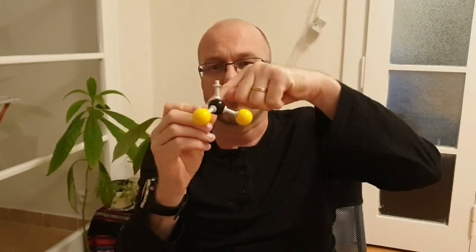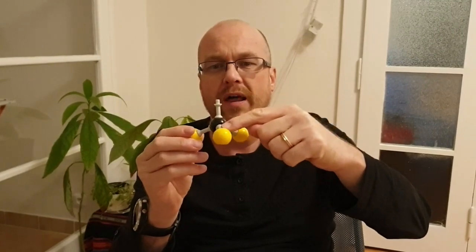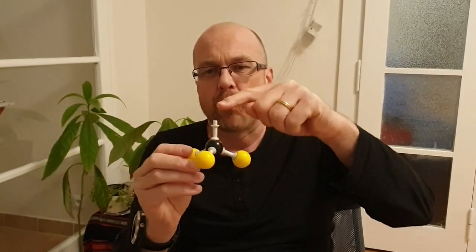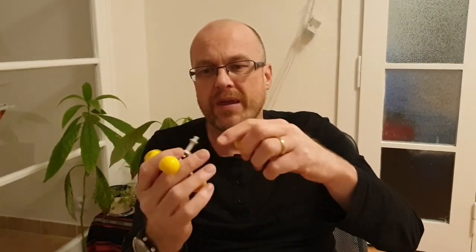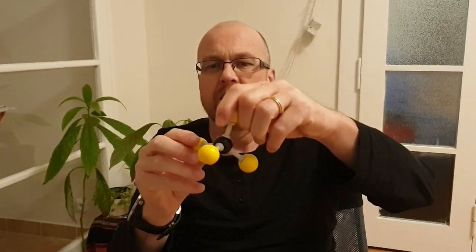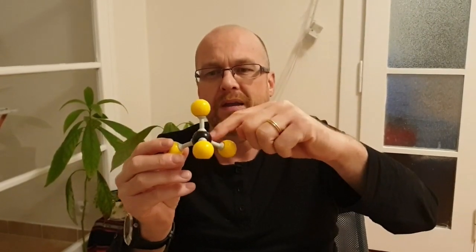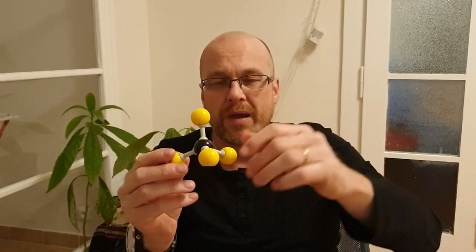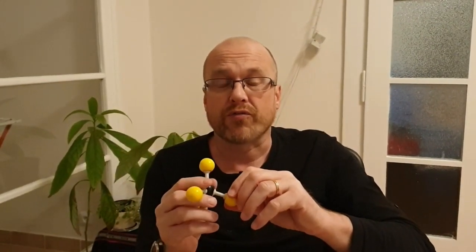So for 3A, this is phosphorus trifluoride. You can see that the central atom has 4 electron domains and 1 lone pair, which makes this a trigonal pyramid. For the next one, PF4+, the central phosphorus has, again, 4 electron domains around the central atom, but no lone pairs, so this makes this a tetrahedron.